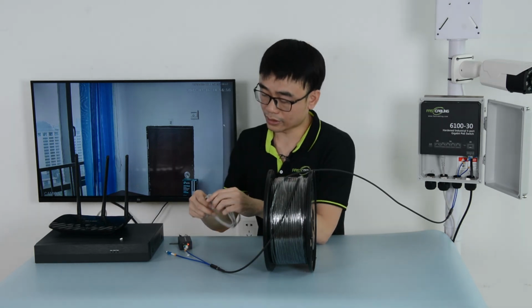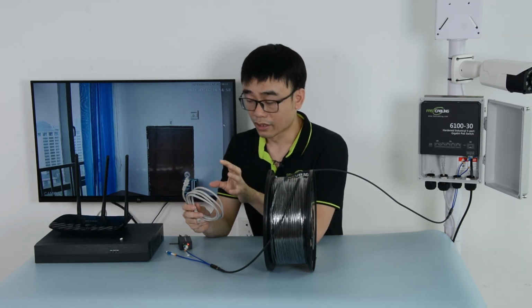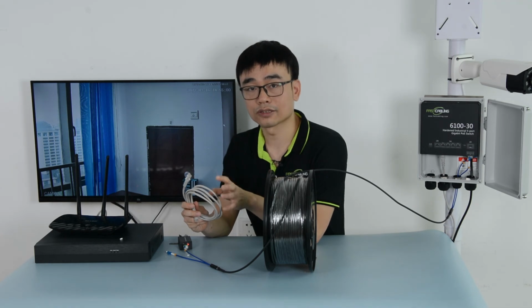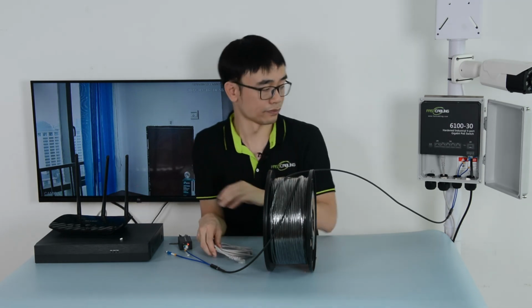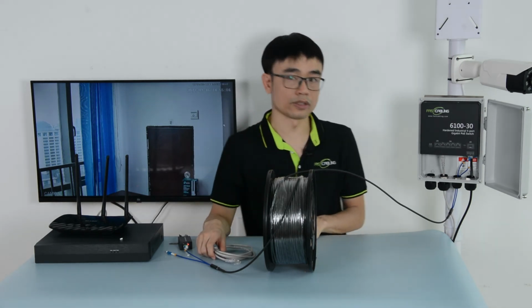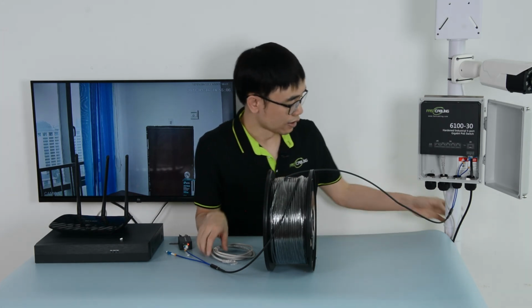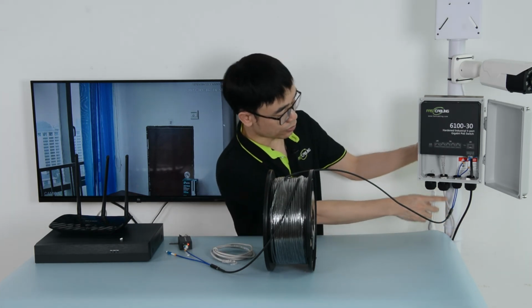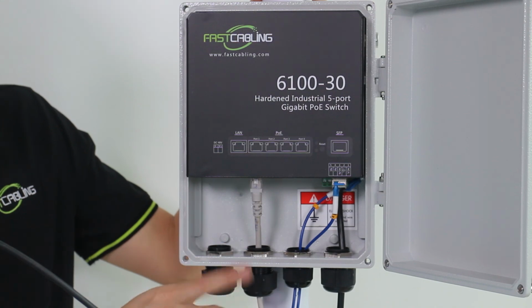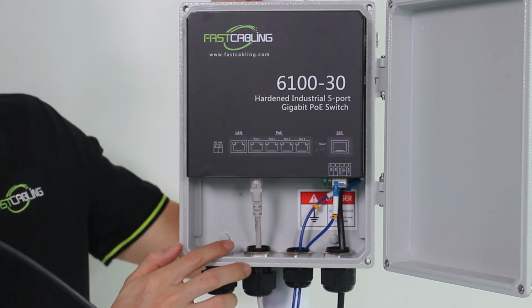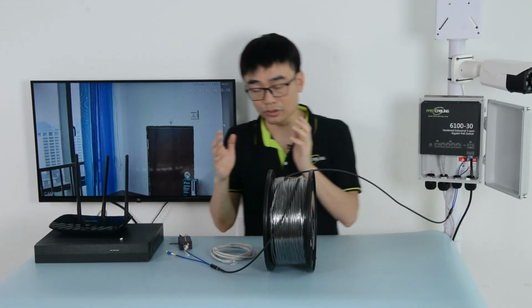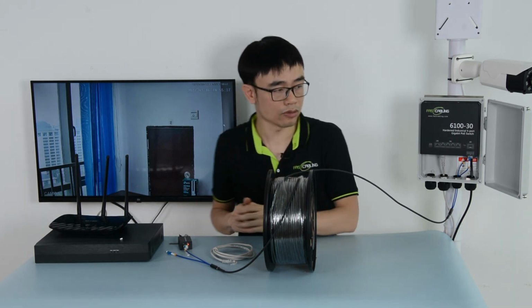I think the second reason is the copper. You can use Cat5e or Cat6 to send power to the camera or other PoE devices. We call it power over Ethernet. That's the reason why you can see I'm still using the copper cable to connect the PoE switch to the camera, because you cannot use plastic to send power to the device.